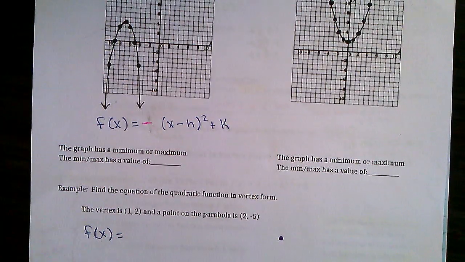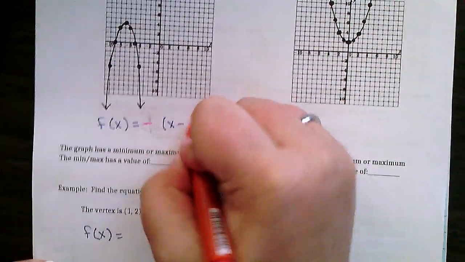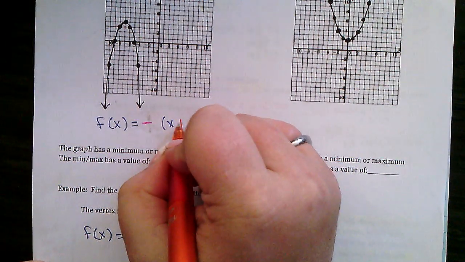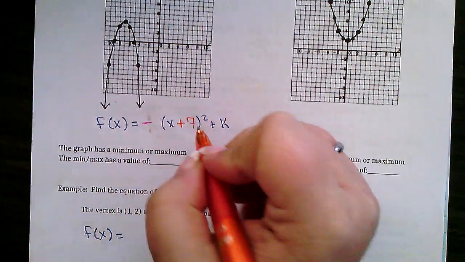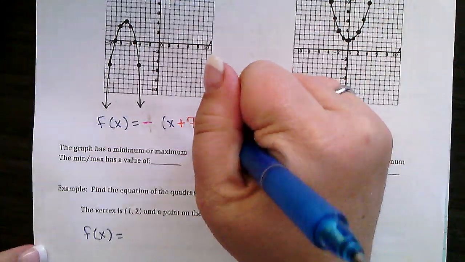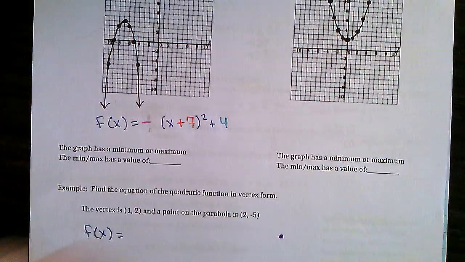F of x and x will always stay. My h gets replaced by my right or left. Since this is a left, and inside the parentheses it does the opposite, it's going to be a plus 7. And then my up and down does what it says, and it goes up 4, so it's going to be a plus 4.